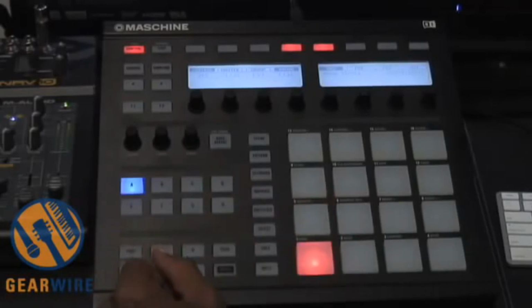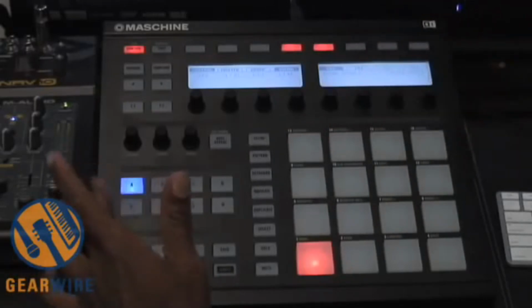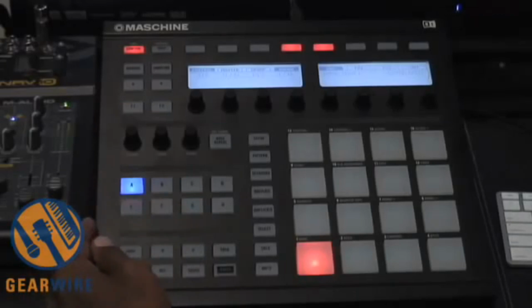The MPC took an L after Maschine, and they did not recover until they put out the MPC Touch, and then the MPC X and Live and everything like that. When they put those units out, that's when they started recovering from the whooping Maschine put on Akai.